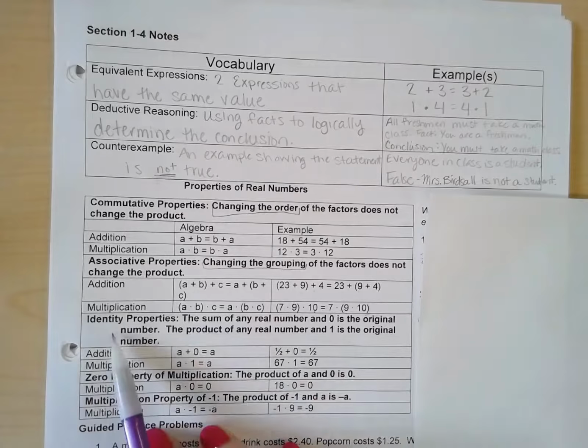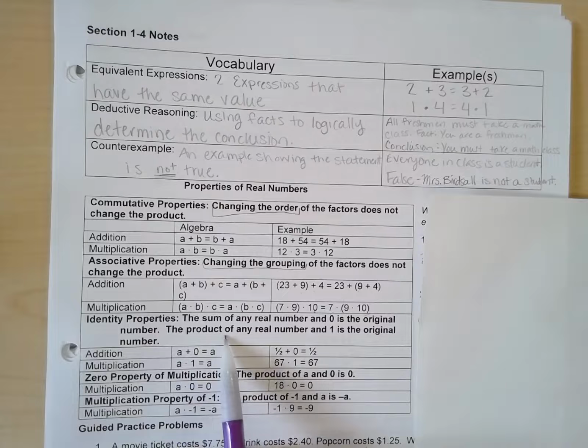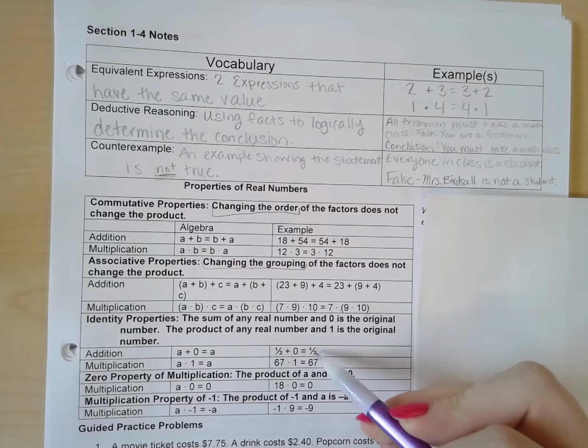Next up, we have the identity properties. The identity properties means the sum of any real number and 0 is the original number, and the product or the multiplication of any real number and 1 is the original number. So you're not actually changing anything by adding 0. So 1/2 plus 0 still gives you 1/2. That's the identity.